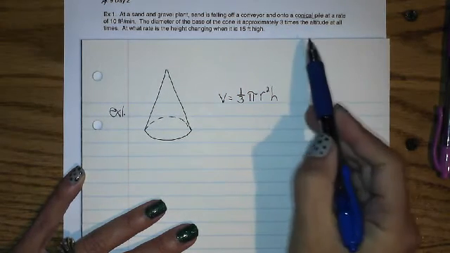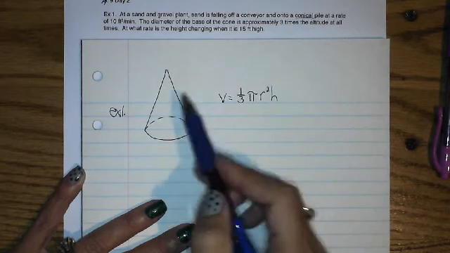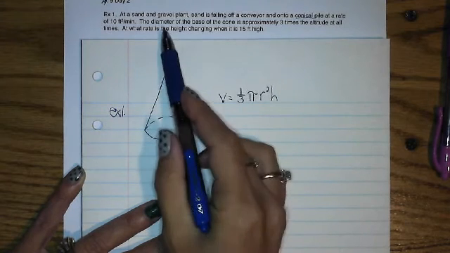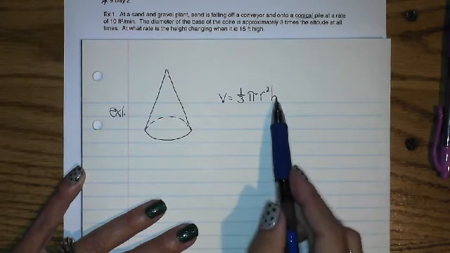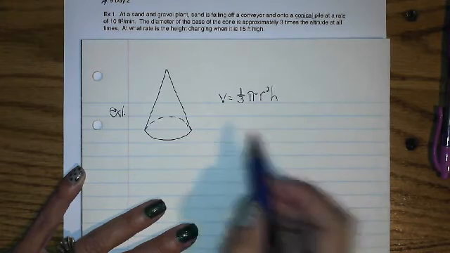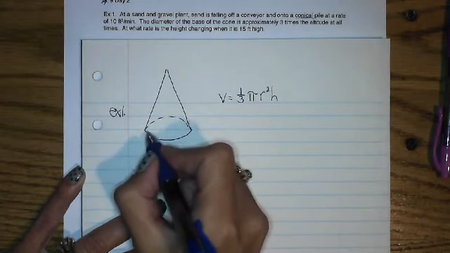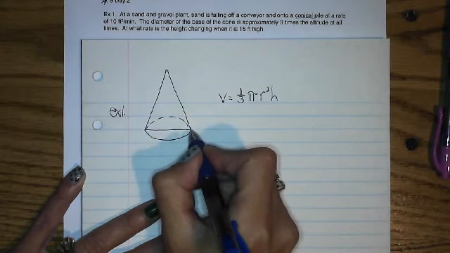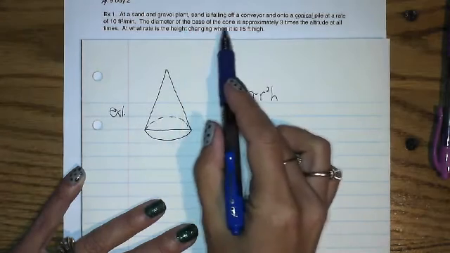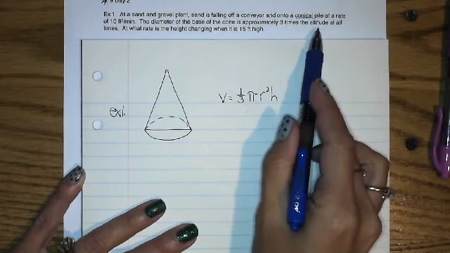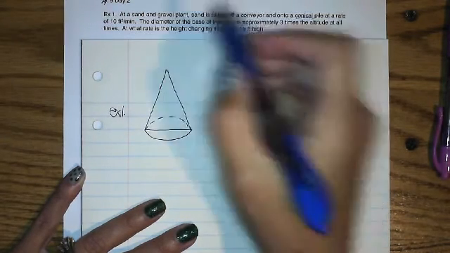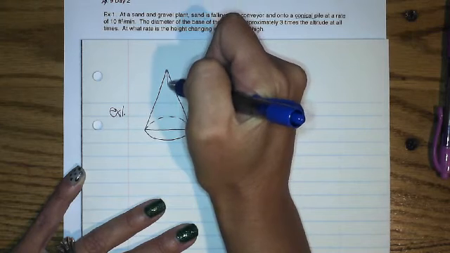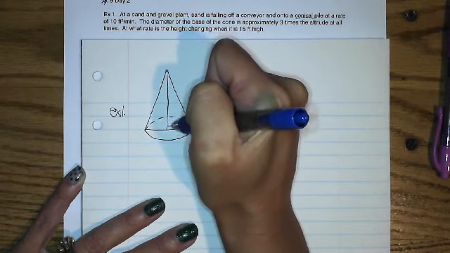Now, if you notice in the problem, they do give a relationship between the height and the diameter, which means we can eliminate one of these variables. So it says the diameter of the base is approximately 3 times the altitude at all times. So the altitude, remember, is just another word for height.